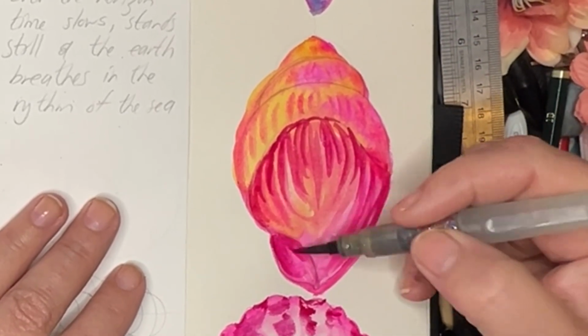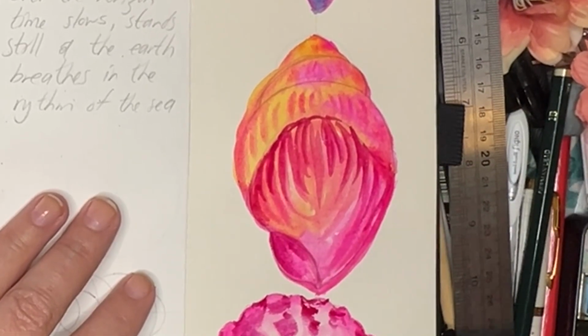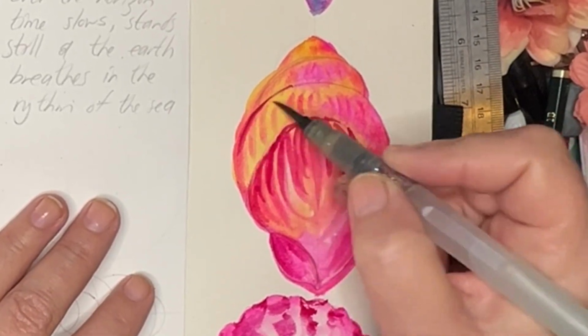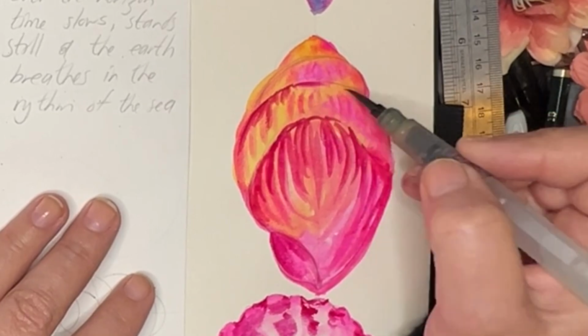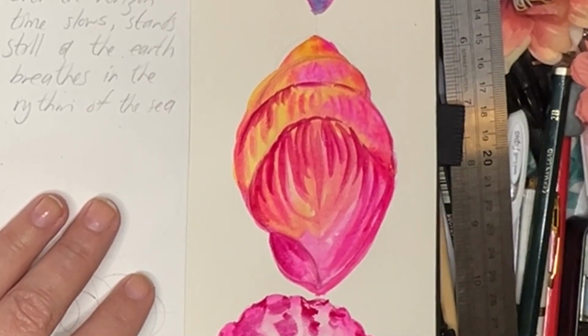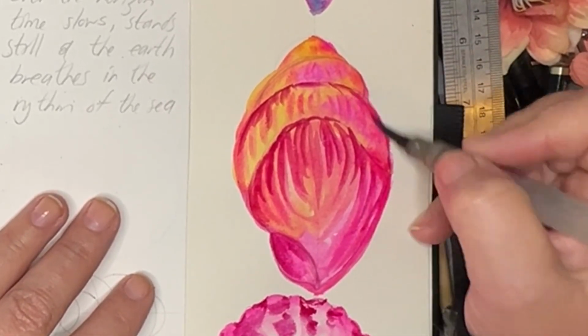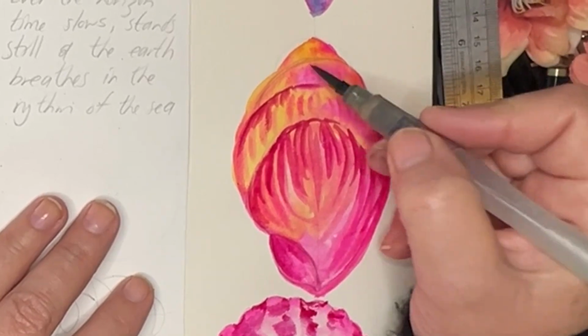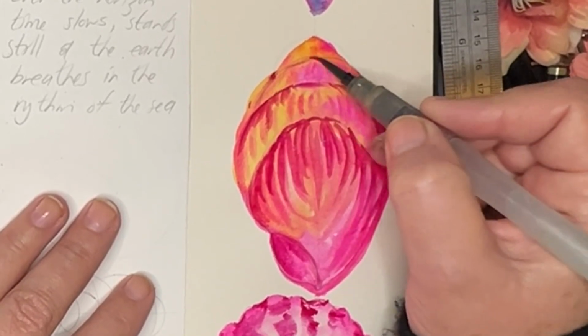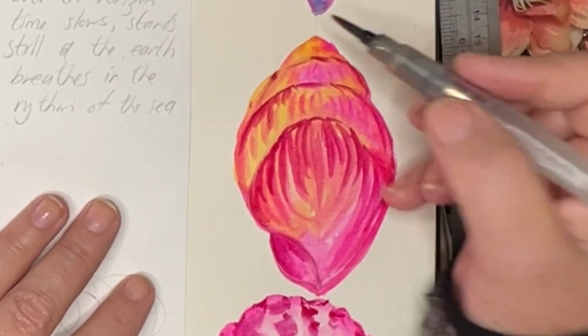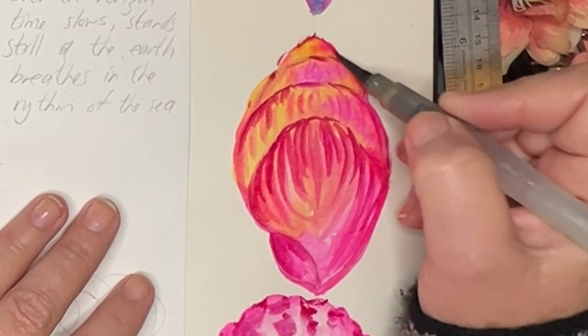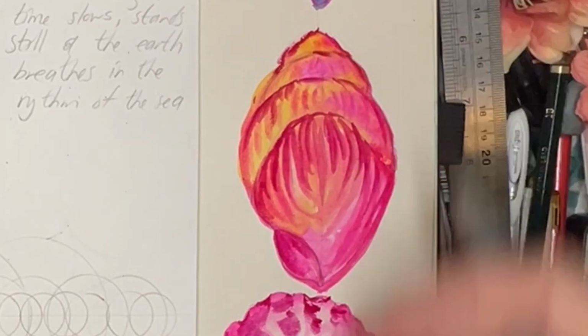That part that opens up is going to be darker, and then here just a few marks, not too many. I want to keep the yellow accent as the light color and just give a little more dimension here and there. You'll see as I go up it's less. I'm almost just touching the paper.